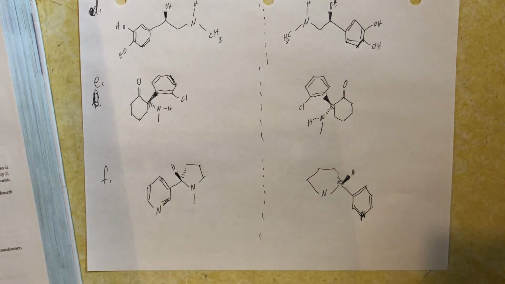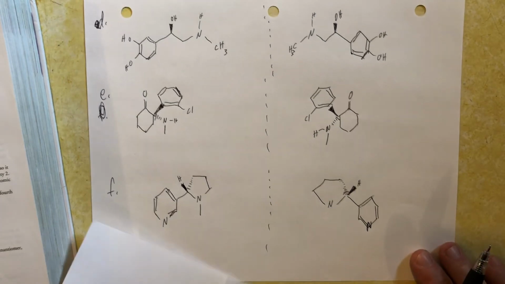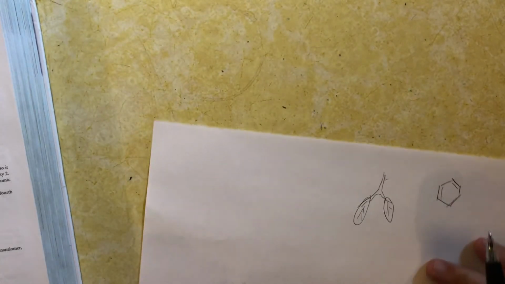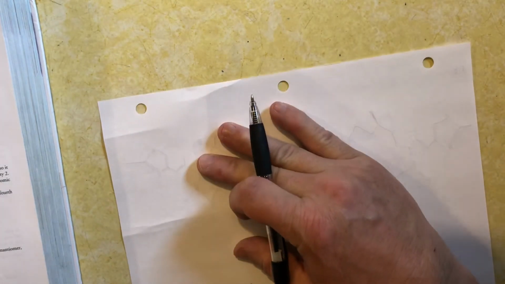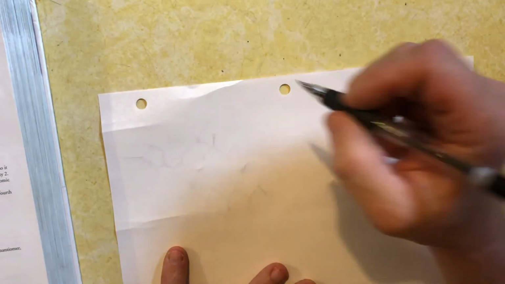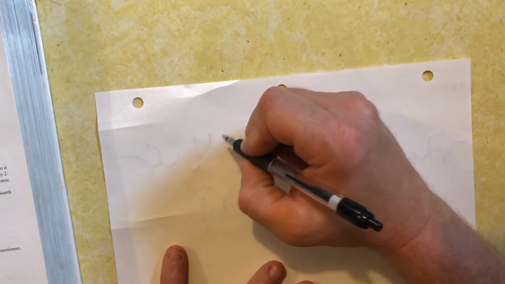G. I think I skipped G. Oh well, let's just do it live then. Let's try G over here. It's been a while since I've drawn a bicyclic compound.